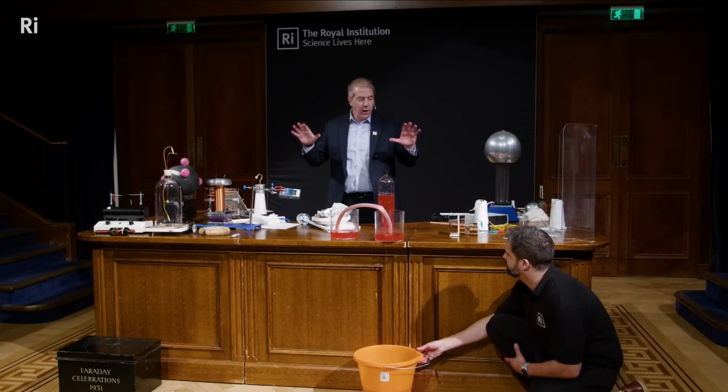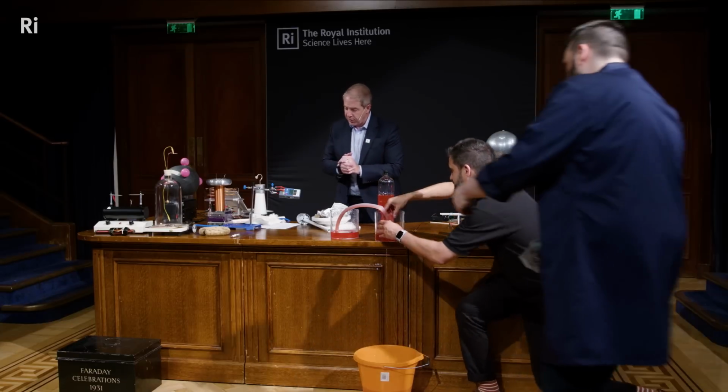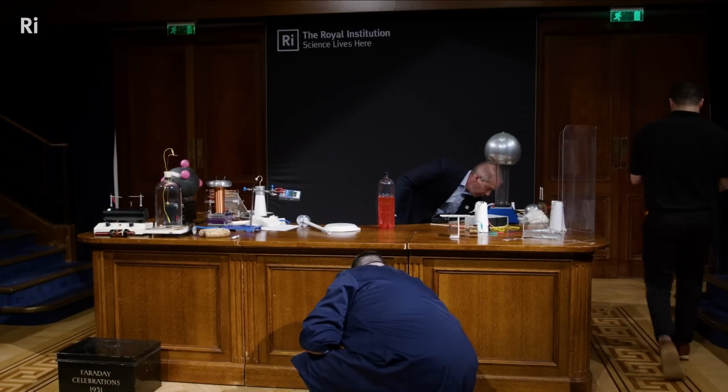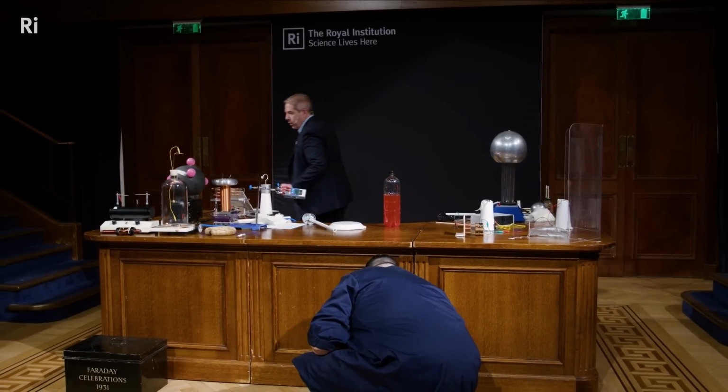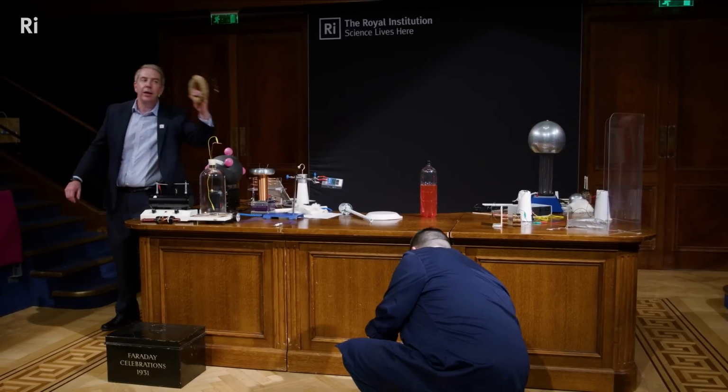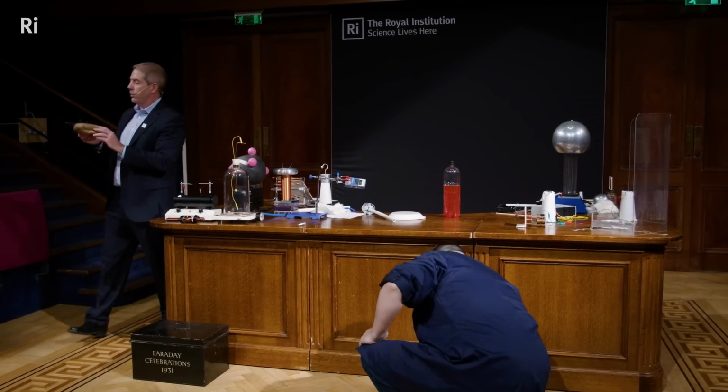So we've done up here, all of these have been DC charge. I want to start taking you into some other areas that we can look at. So over here, I have what is called a Ruhmkorff coil. So I should start back. We're at the Royal Institution. Michael Faraday discovered induction. This is a replica ring.